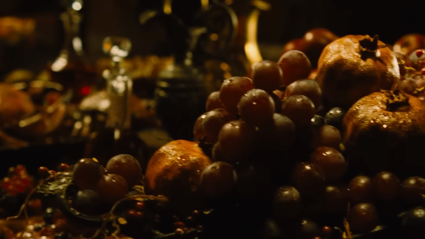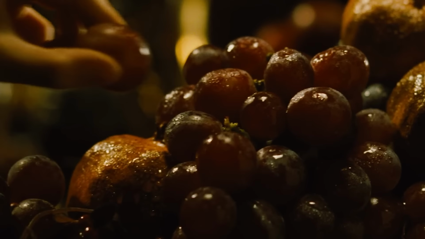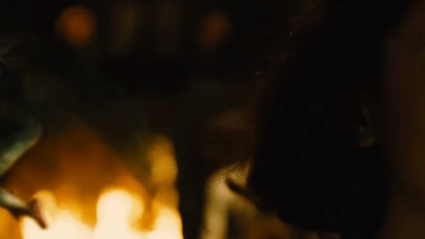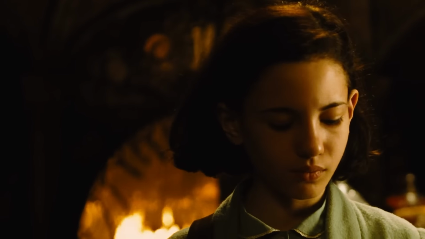I don't try to make her into a little adult, says Del Toro. She is 11. She's hungry. She eats the grape. Does that make her stupid? In a Hollywood movie, it would. In Pan's Labyrinth, she's a flawed character.